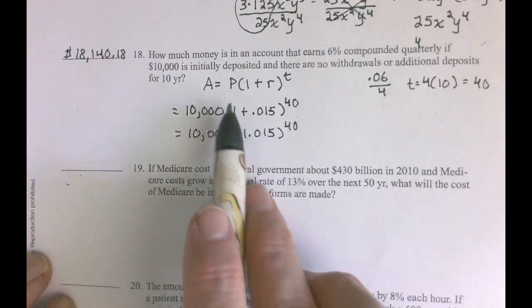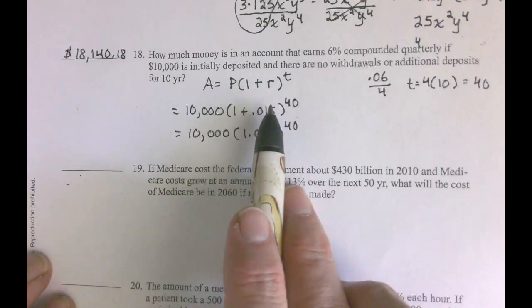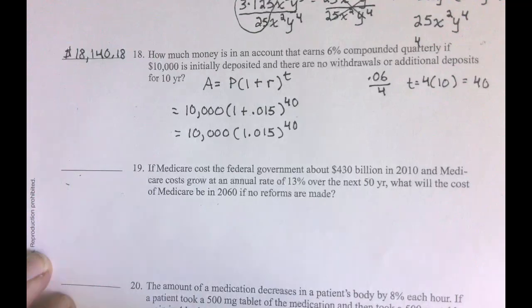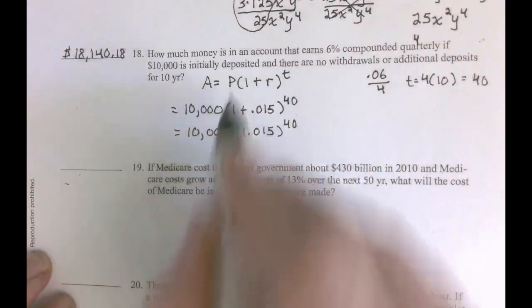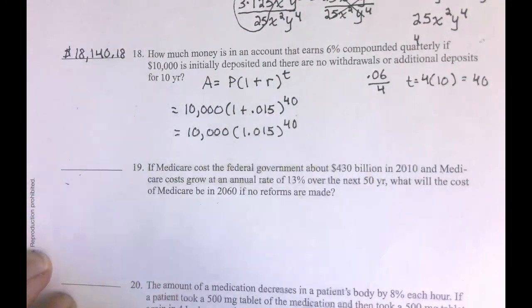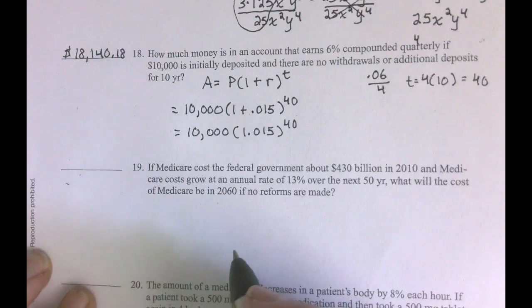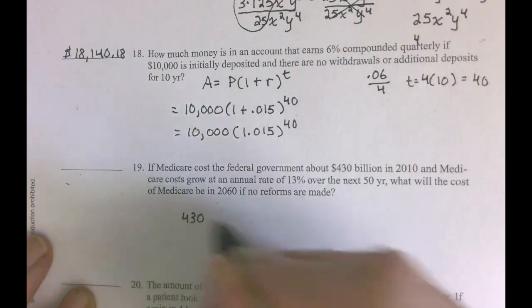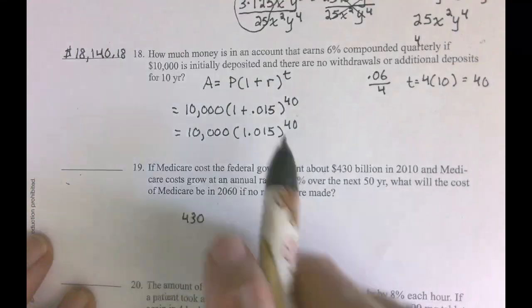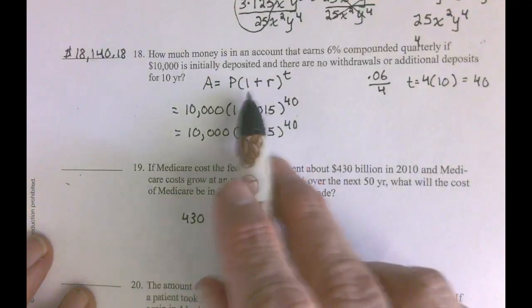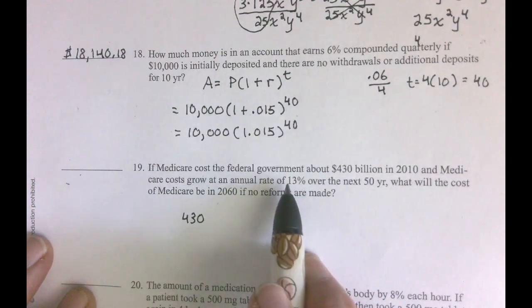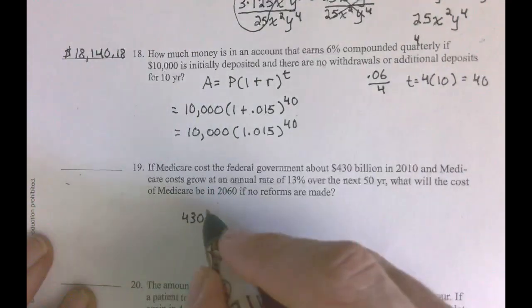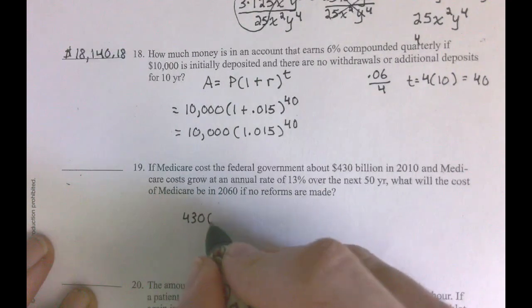They just said it's an annual rate of 13%. So using this same equation up here, we have our principal, which in 2010 we started with 430 billion, so we're just going to write 430 for right now. The rate is annual, so we just do 1 plus 13%, which is just 1.13.